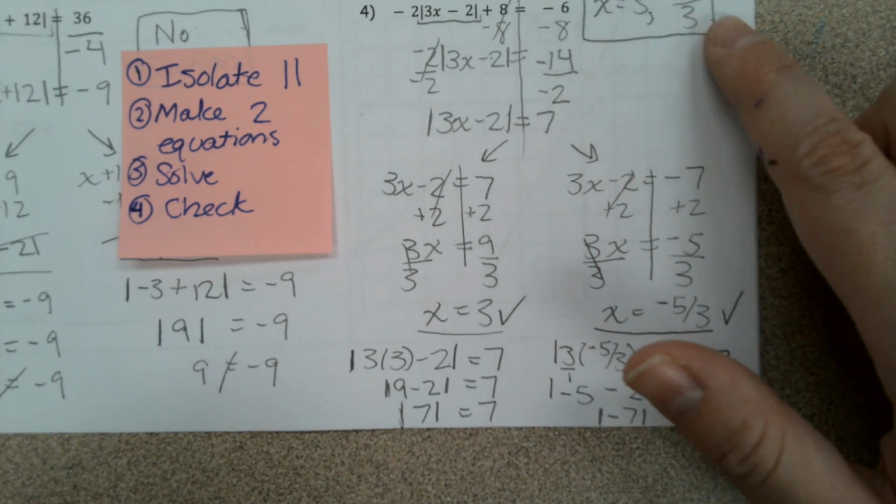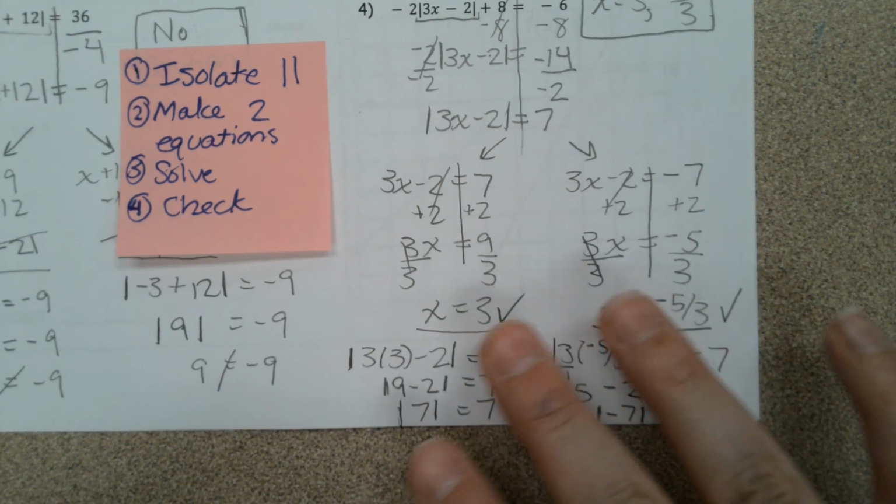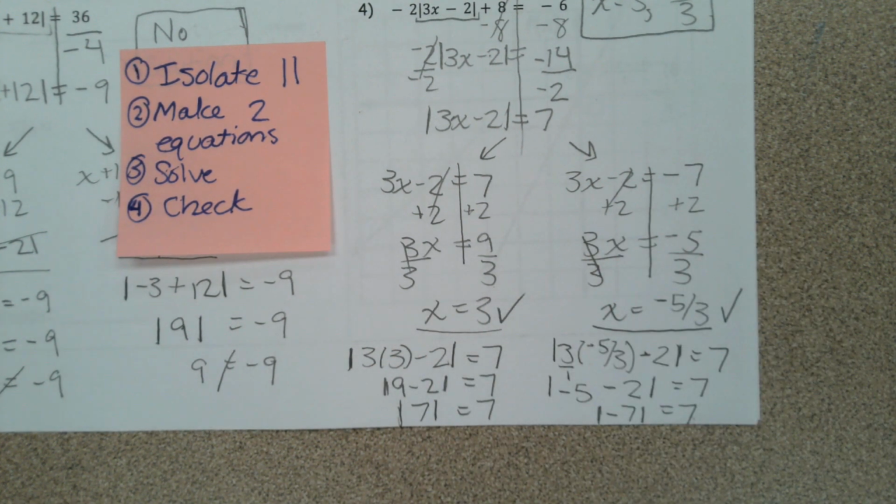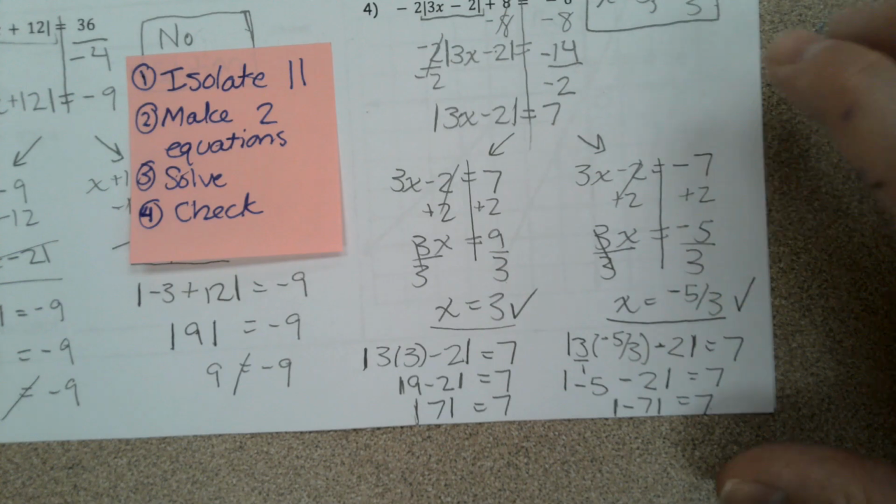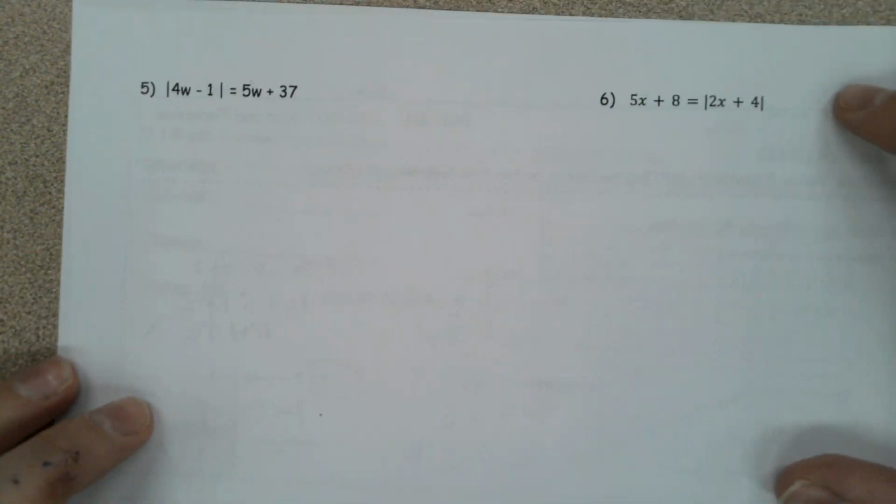You don't have to write it out with the commas if you don't want to. You can box them up in their places. I just thought it would look neater to put it up there. Next page. 2 more of these.